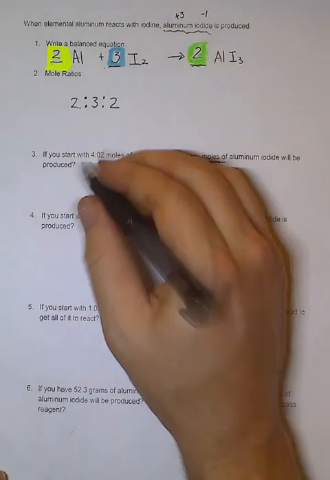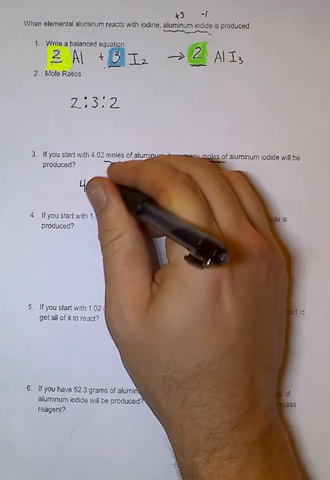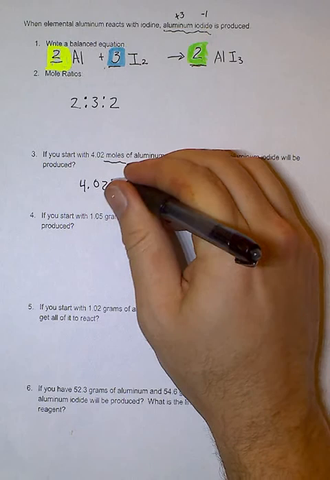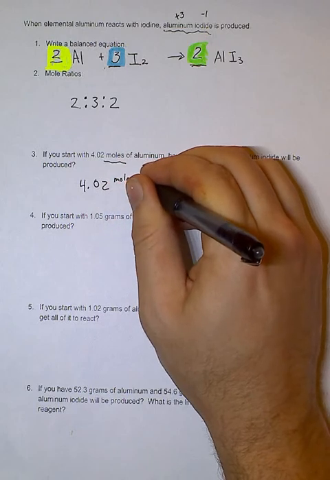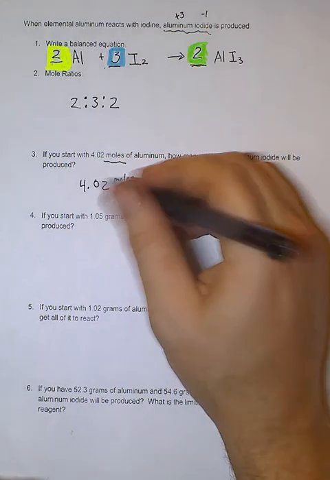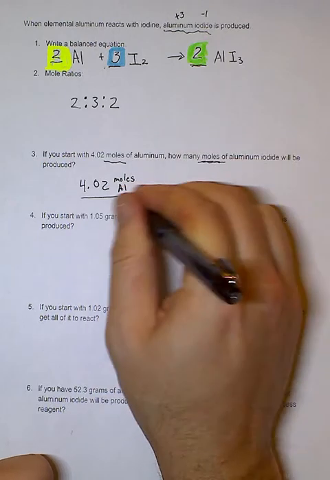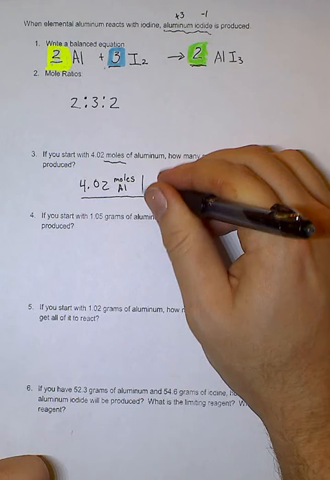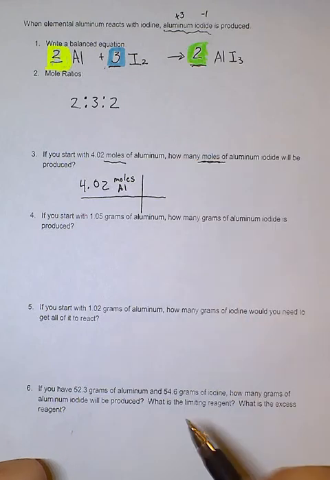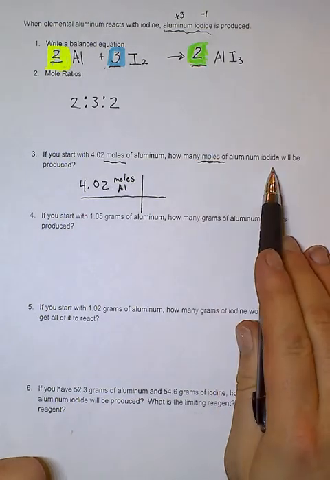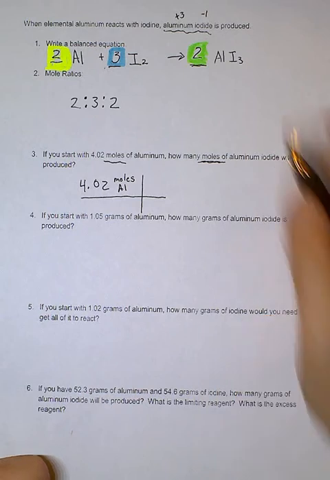We're going to start out with 4.02, and you have to have a unit on here. Every number has to have a unit. Moles of aluminum. Okay. And we want to know how many moles of iodine will be produced. I'm sorry, of aluminum iodide.